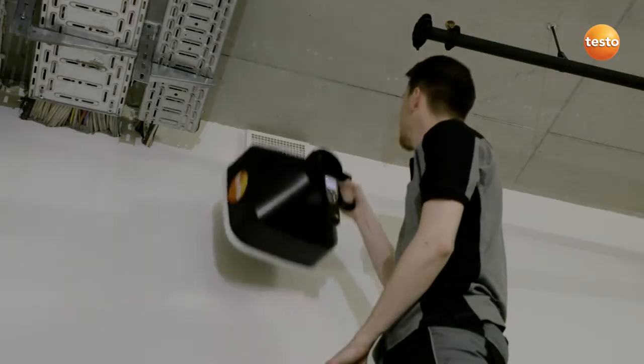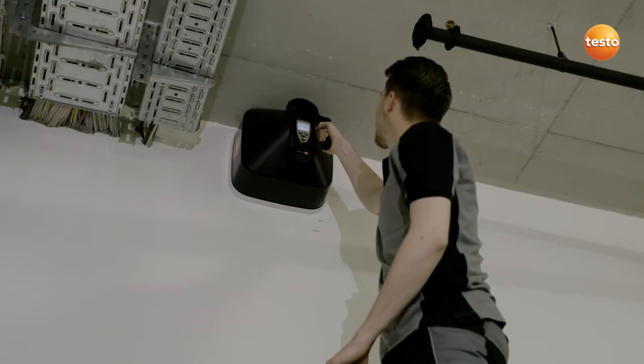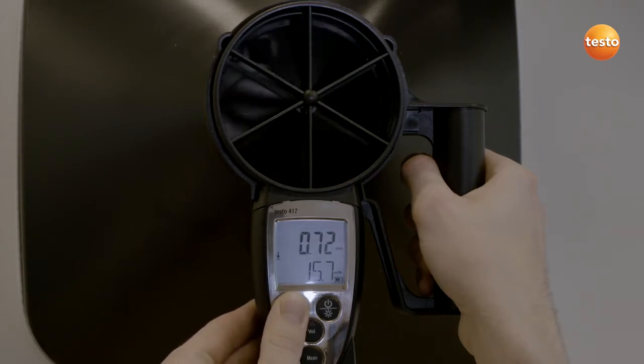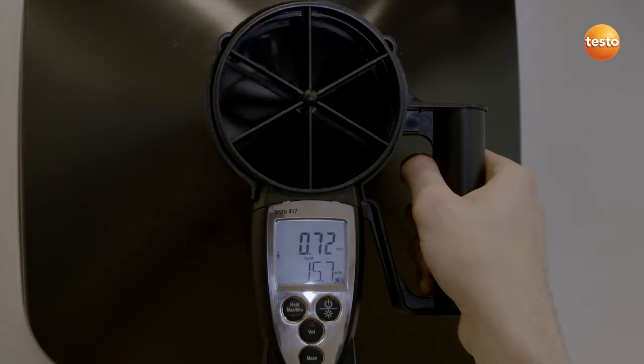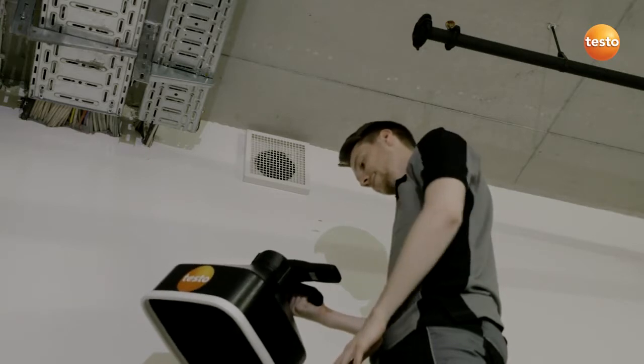The Testo 417, when used with the optional measurement funnels, allows you to measure at standard supply air outlets with more accuracy and speed. This is because you have to make sure the cross-section of the ventilation outlet is traversed at a constant speed with the looping method. With the funnel, on the other hand, the different air velocities are averaged. Therefore, the funnel allows you to complete measurements faster.